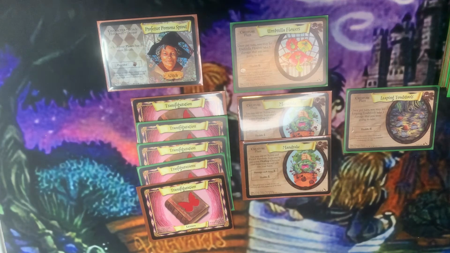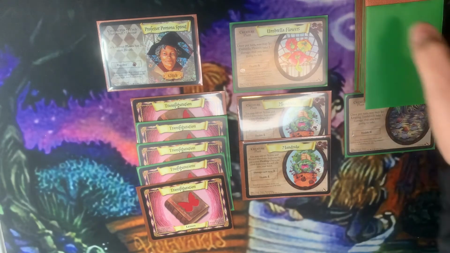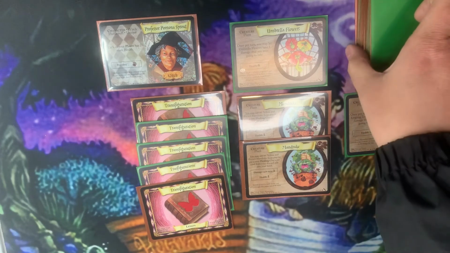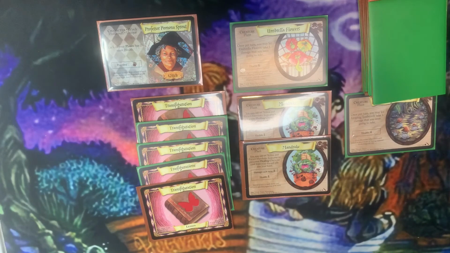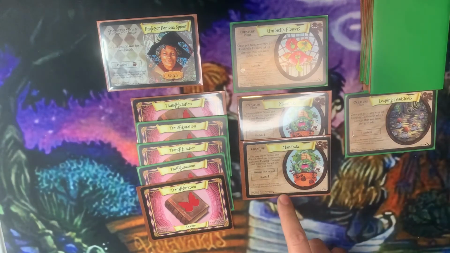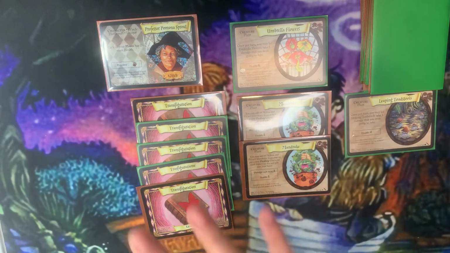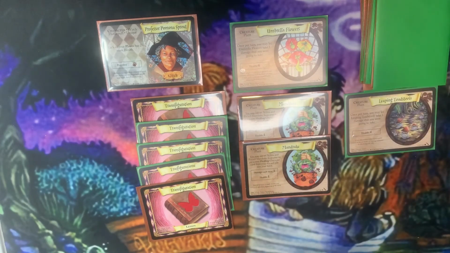Now, the objective of the game is to deplete your opponent's deck. So my opponent wants my deck to be 100% depleted, and I want the same thing of my opponent's deck. So by doing damage, that means, let's say, for example, this deck is my opponent's deck.